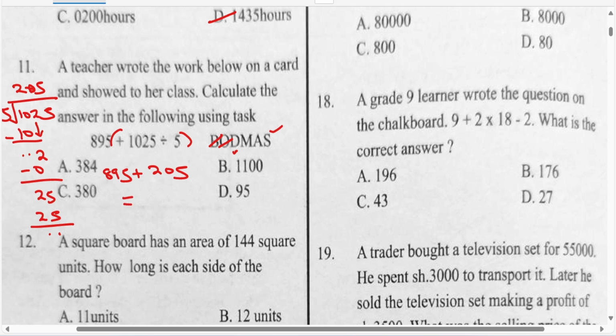So 895 nikiadd kwa 205 itanipa ngapi? 5 plus 5 basically is 10. Carry 1 hapa, 9 plus 1 is 10. Carry 1 hapa. So 8 plus 1 ni 9, 9 plus 2 ni 11. So your final answer hapa ni 1100. So this is a simple way of addition. So answer yako ni hapa. So remember, after division kuna multiplication, lakini hakuna multiplication hapa. So we go into addition. Hakuna subtraction. Okay.